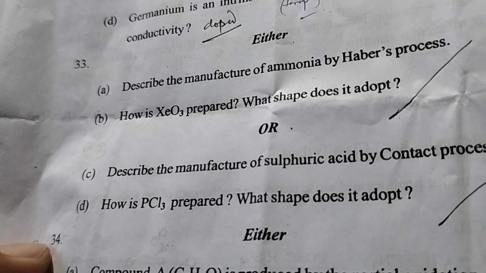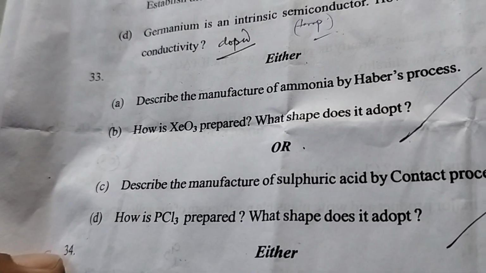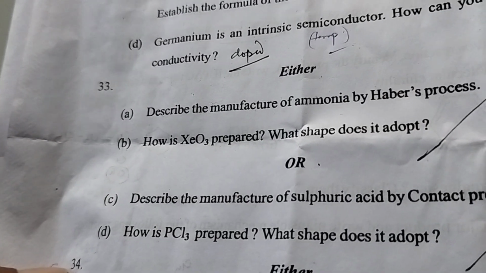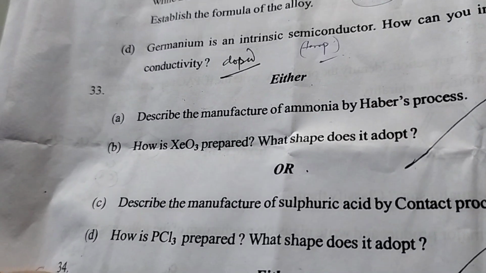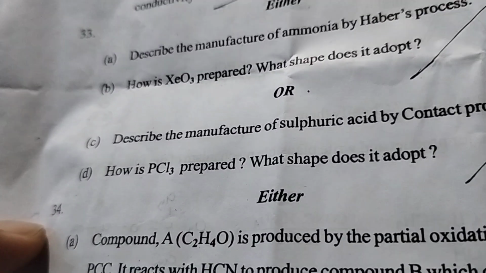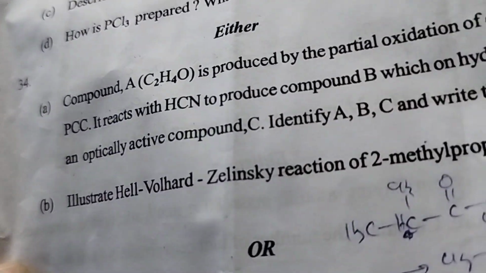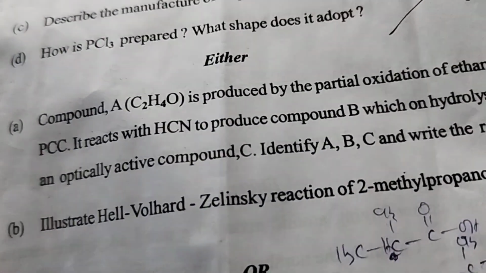So now these 2 questions, I hope you could answer, and you could find the keys very easily. But in the organic chemistry portion, right? What are the questions given here? Let me read the question.